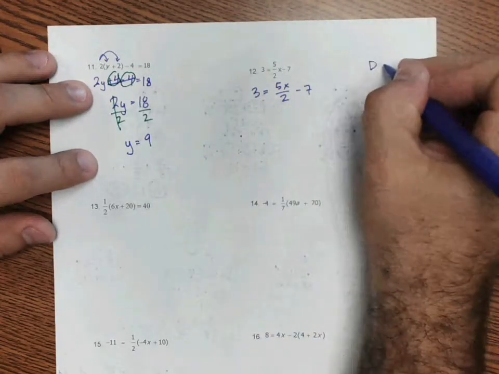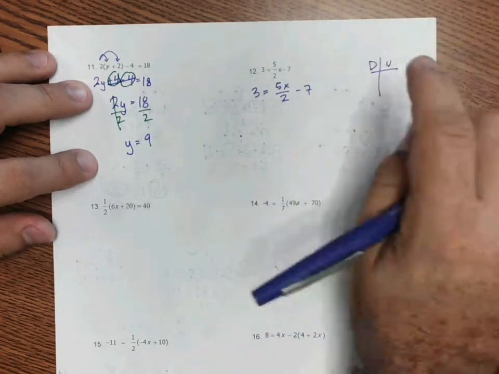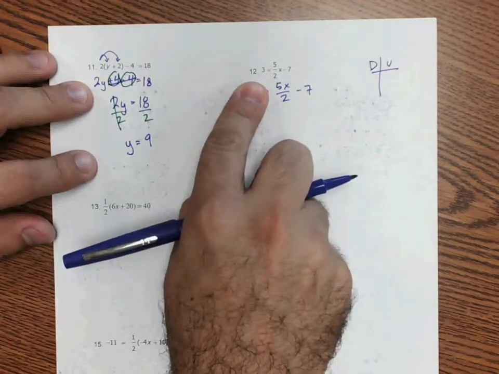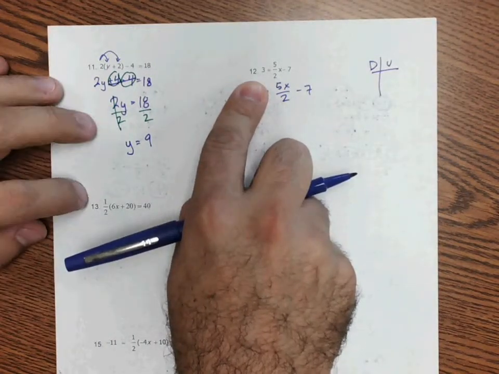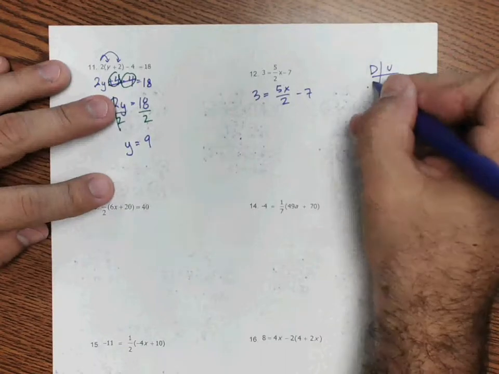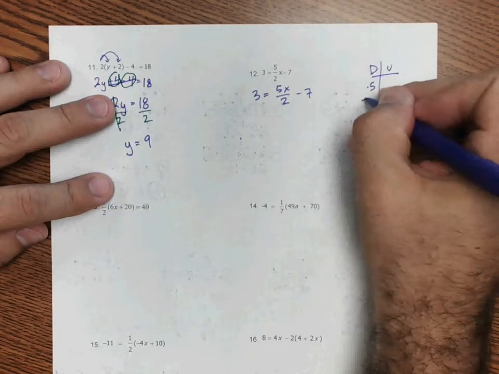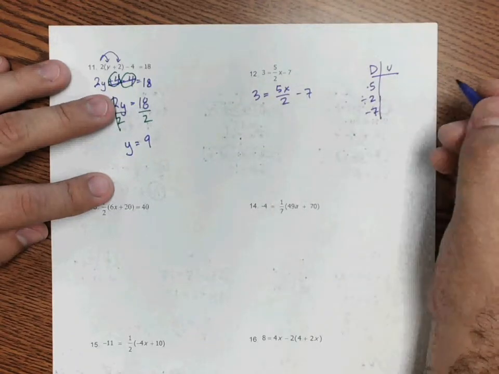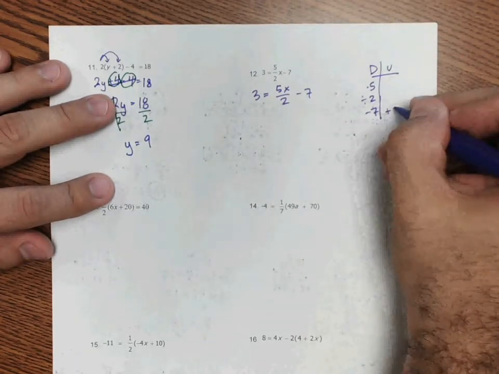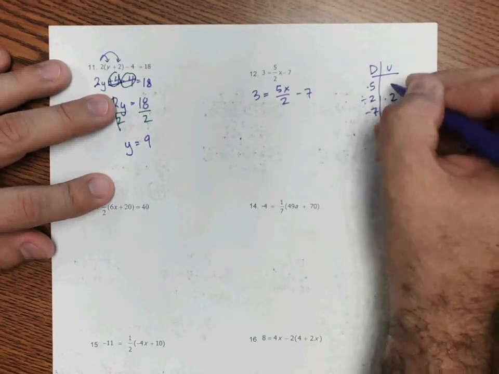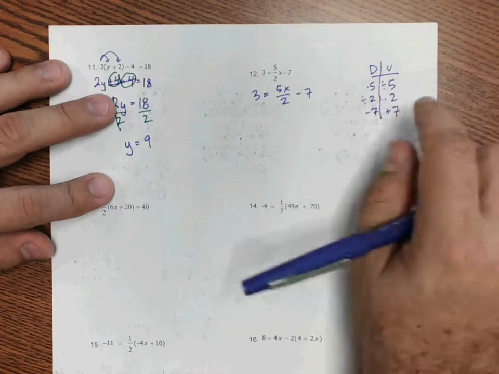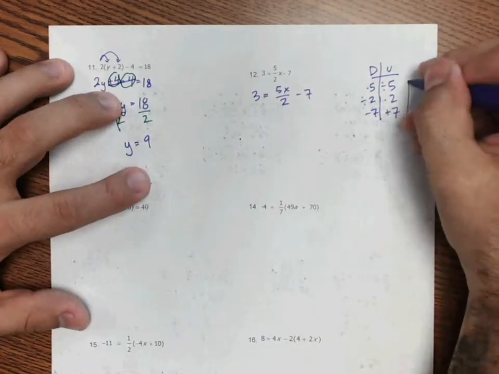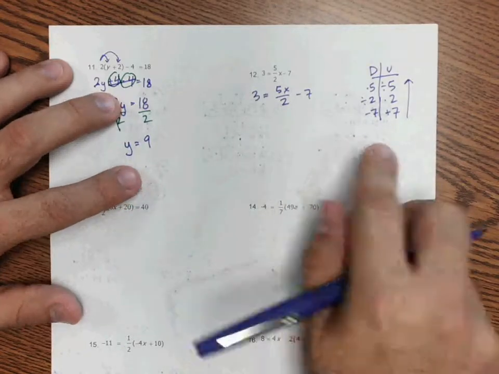So I'm going to go to my do and undo chart. Okay. Look at the side with the x. No parentheses, no exponents. X is being multiplied times 5. X is being divided by 2. And we are subtracting 7. So we're going to go ahead and do the opposites of those things. Those are my 3 steps. Add 7, multiply by 2, and divide by 5.